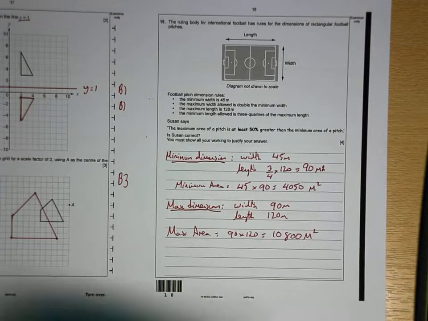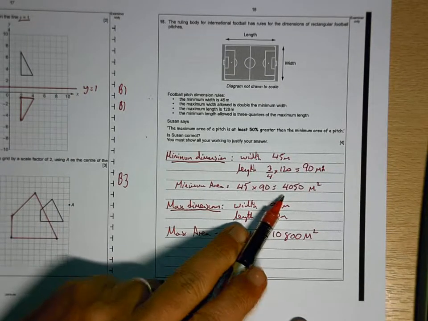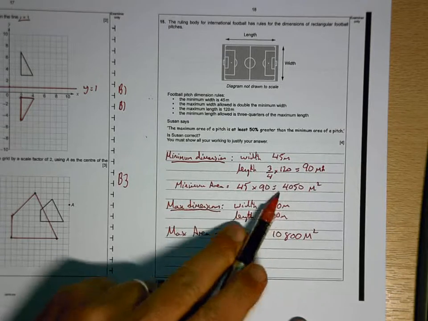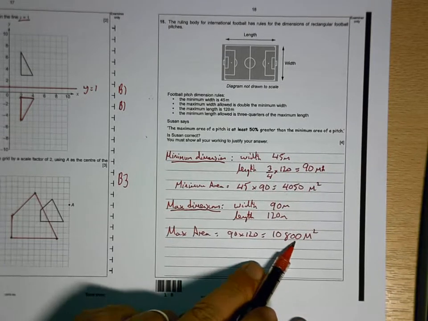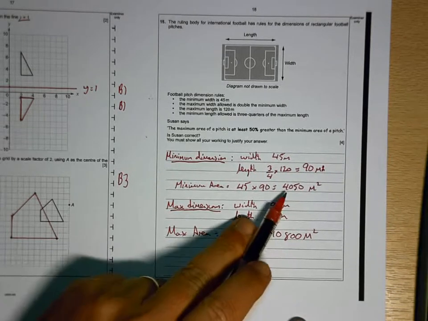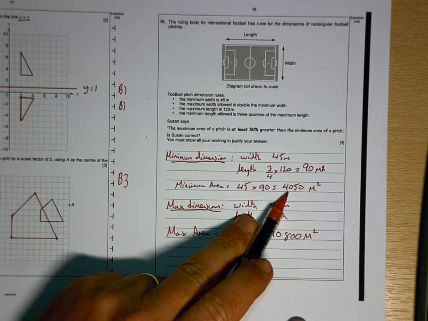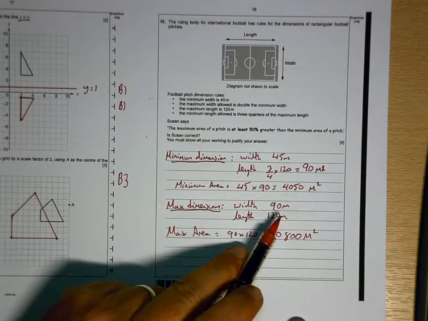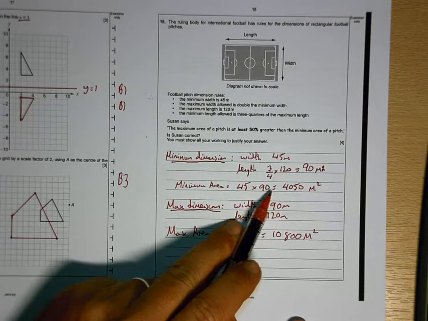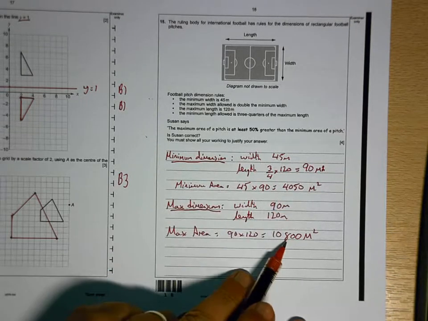Now, 50% greater, this is more than double, the maximum area is more than double the minimum area. So that means it is in fact more than 100% greater.